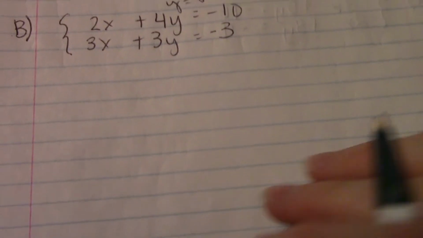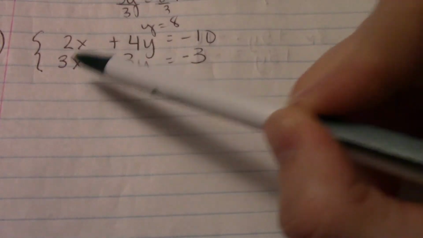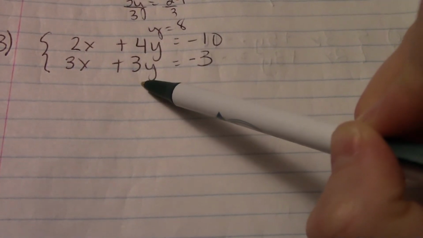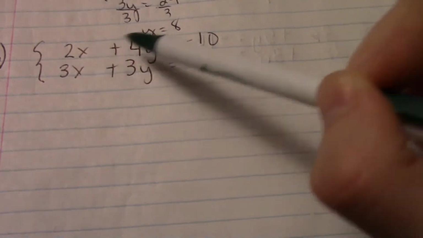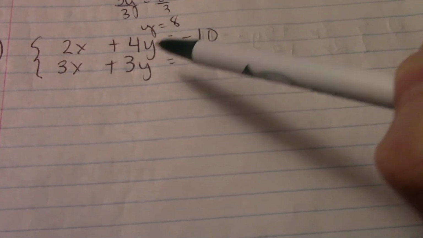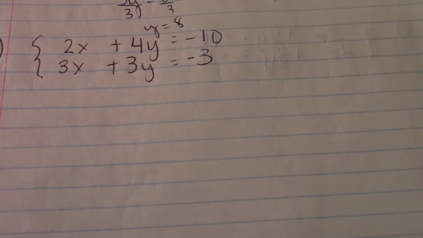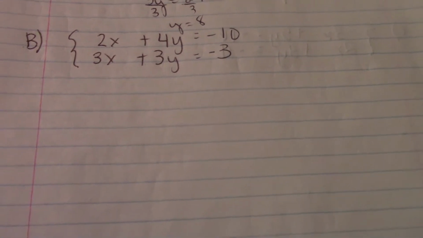We're going to do the same thing for B. Now this time, I did not have one that is the same. We've got 2 and a 3, a 4 and a 3. When you do this, make sure that you've got x and y in the right place. So x comes first, y comes second. Sometimes they don't always give them to you that way. So you need to make sure you're being very careful.